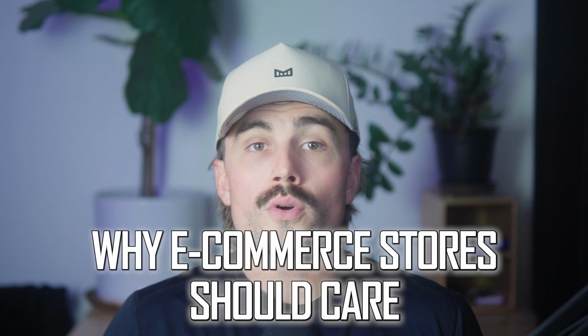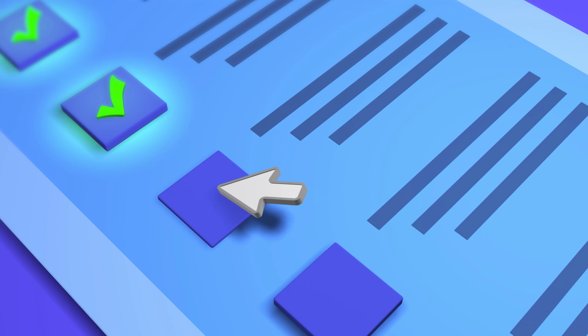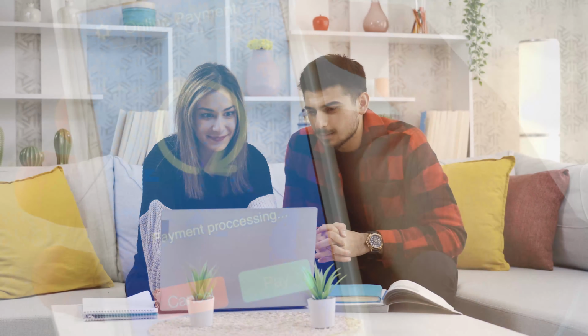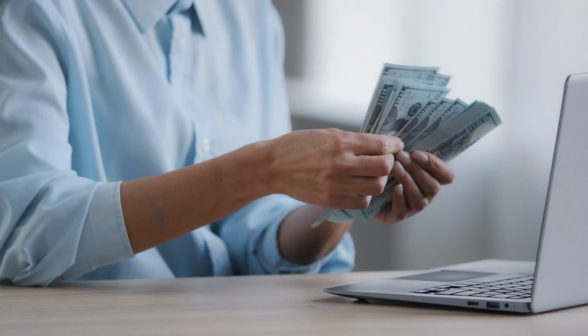Why e-commerce stores should care. If you run a Shopify or WooCommerce store, your email list is one of the most valuable assets that you have. You've worked hard to get people into it. Maybe they signed up for a discount. Maybe they bought something before. Maybe they're just interested in what you sell. Every time you hit send on an email, you're either leaving money on the table or you're giving yourself the best possible shot to making a sale.